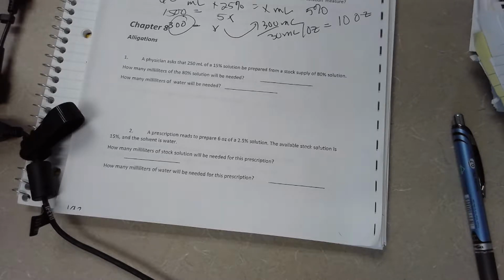This is usually used when we have two percentages of the same thing, and we need to make a third percentage. And in some of these problems, you can definitely solve the way we did the dilutions, and vice versa. Some of the dilutions you can solve this way.